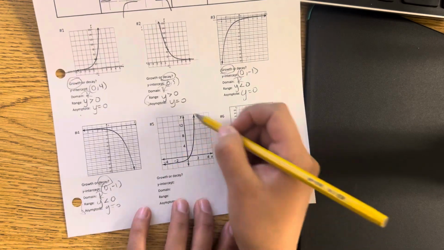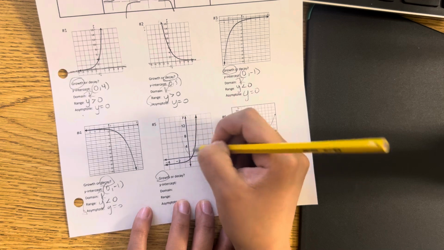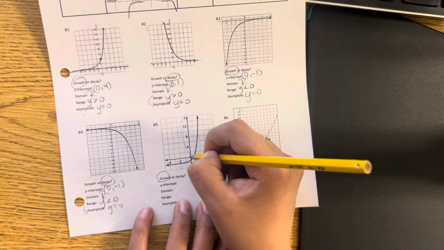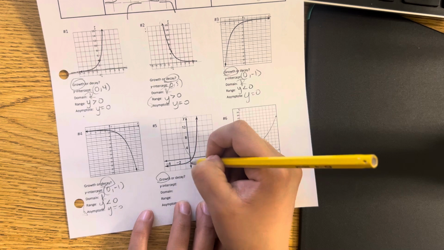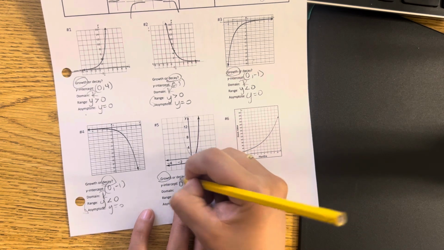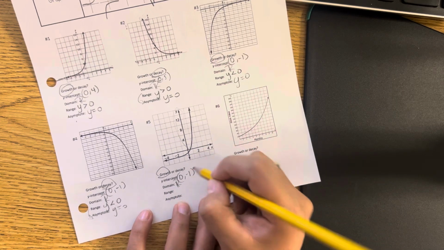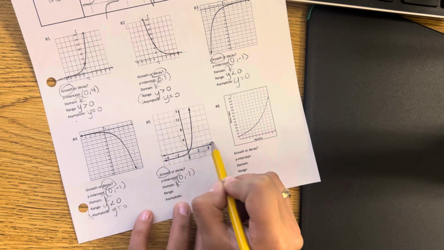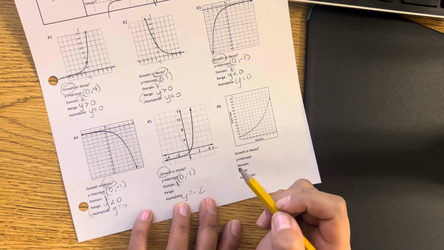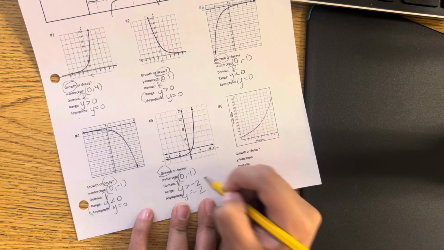Number 5, growth, because it's increasing. The y-intercept looks like a decimal, but notice that they're counting by 2s. Even though I see 4s, 2 boxes is 4, 1 box is 2. So if this jumps by 2s, the point between 0 and 2 is -1. So (0, -1). The domain, of course, is all reals. The range is connected to the asymptote, but notice it's not flattening at 0 anymore. It's flattening at -2. So y equals -2 in this case. The range is above -2, so y is greater than -2.